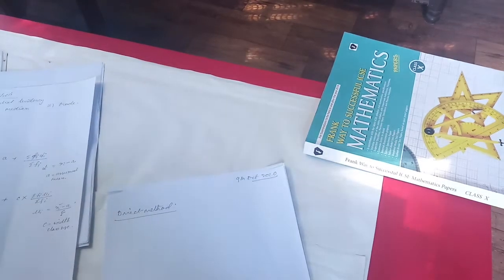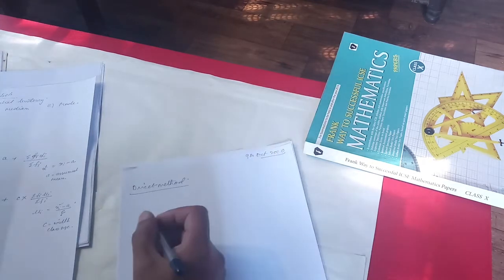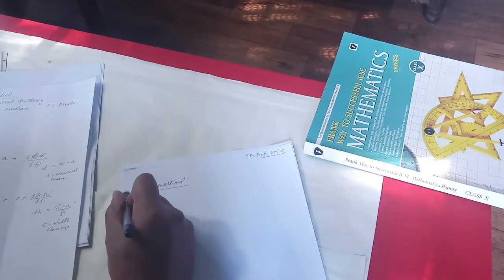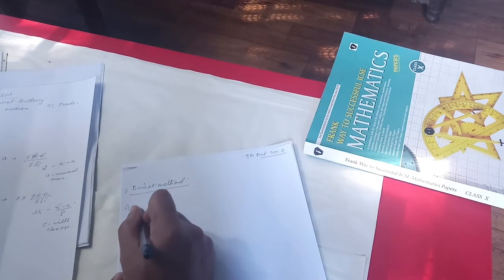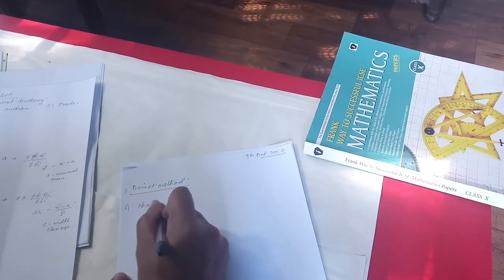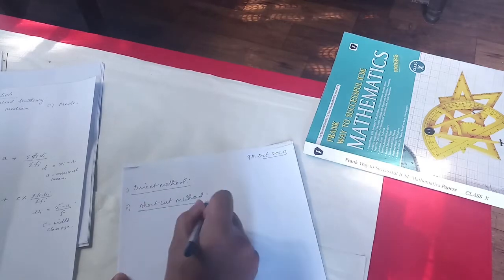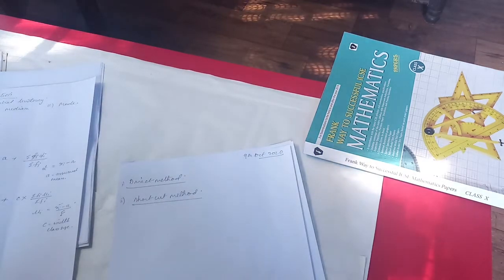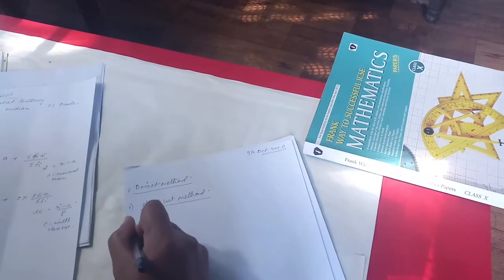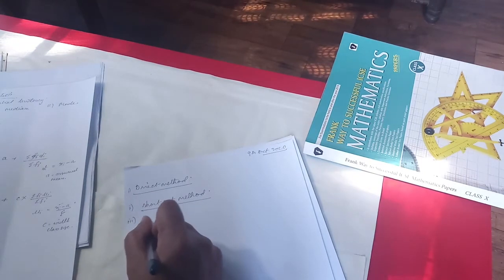In the direct method, you find the total of the observations and you divide by the number of observations. The second method is a shortcut method, which will reduce your time for the multiplication, and you can find the same answer in a shortcut way. And the third method is called the step deviation method.